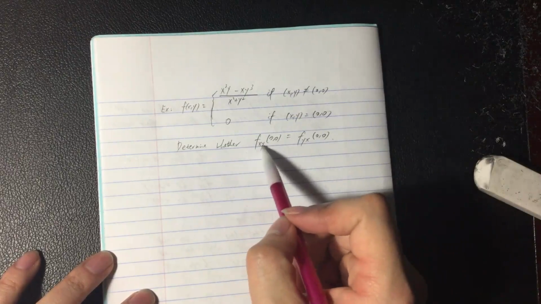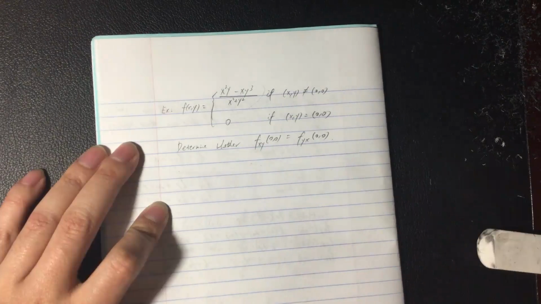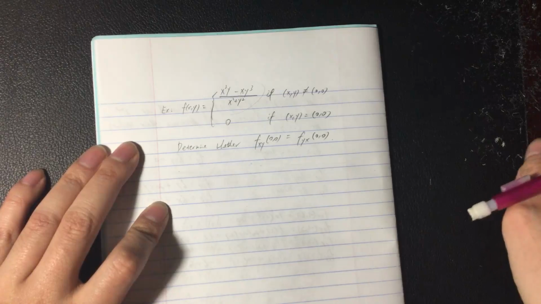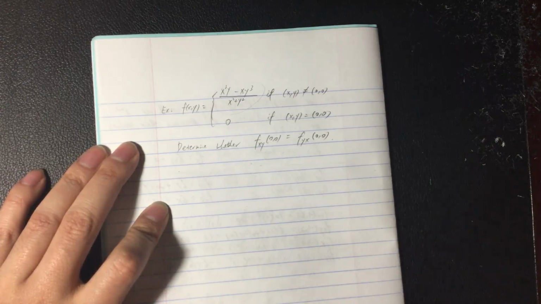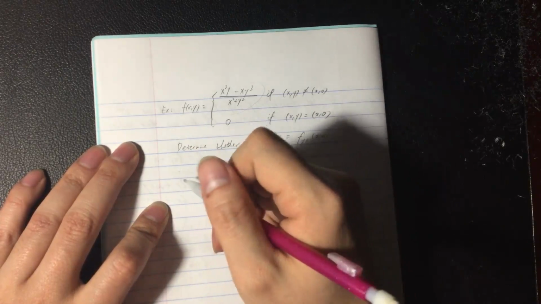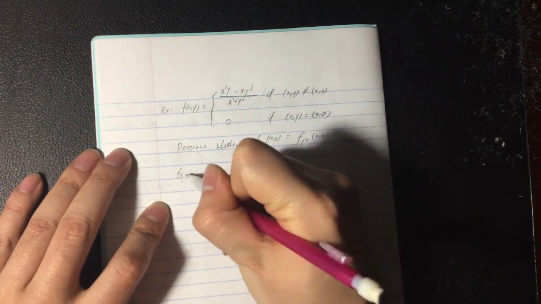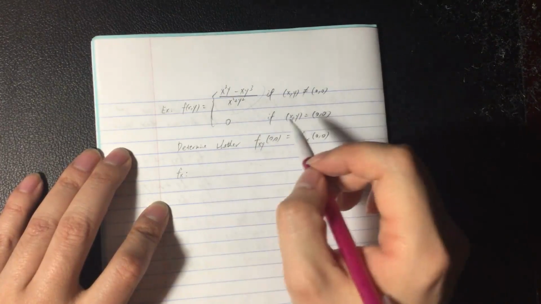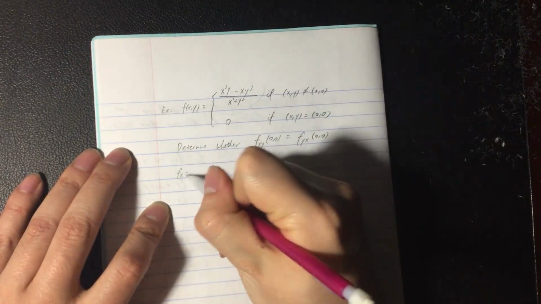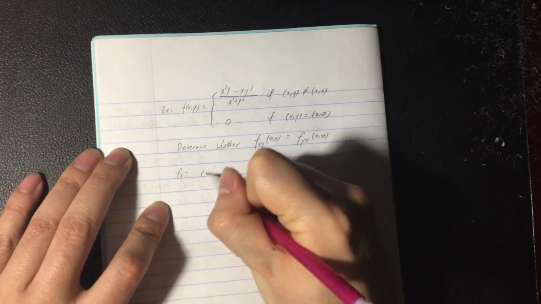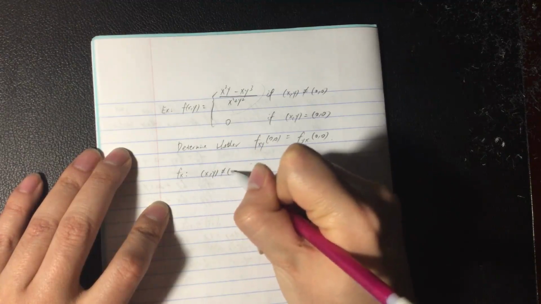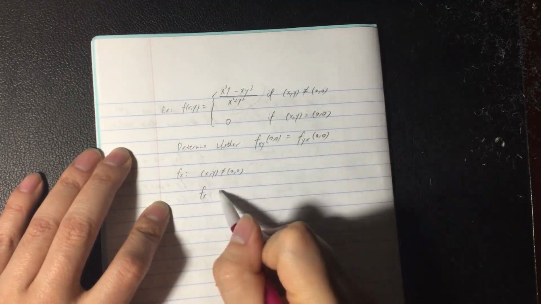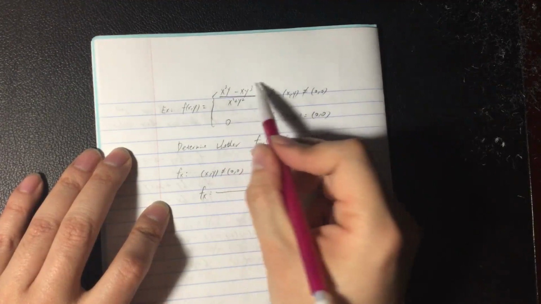How do we find f sub xy and f sub yx? In order to find the second order partial derivatives, we must compute the first order partial derivatives. So let's find f sub x first. This is a piecewise defined function. So to find f sub x, let's consider two cases. Case 1, if (x, y) is not (0, 0), then f sub x equals, we can use quotient rule here.